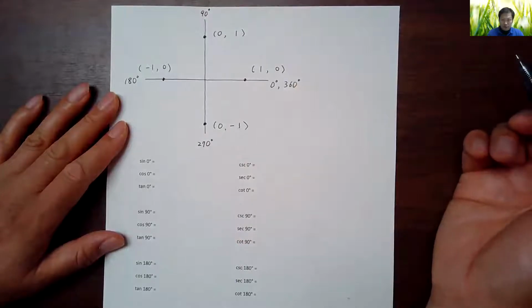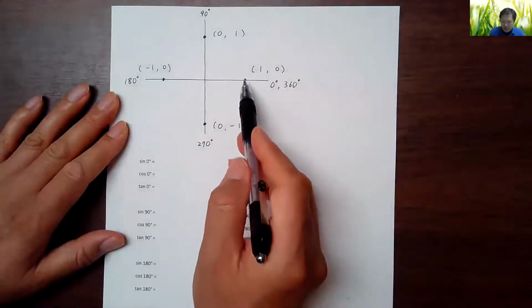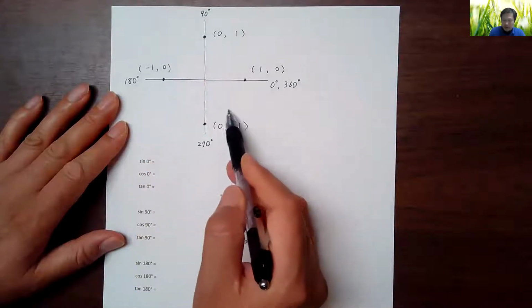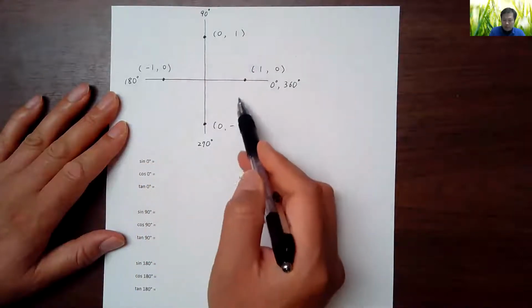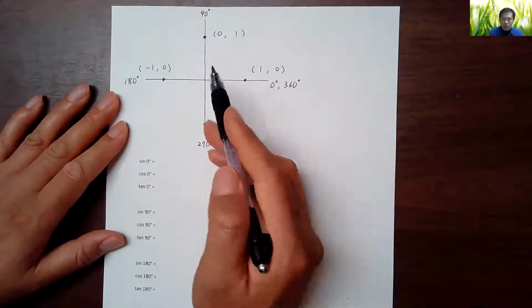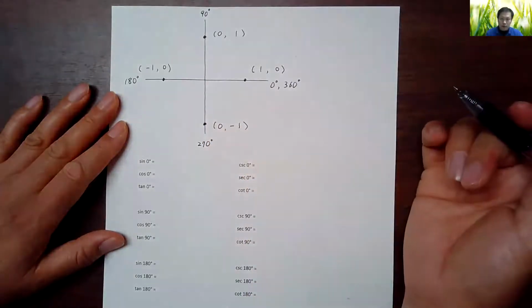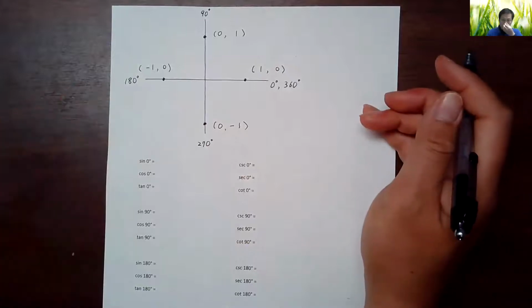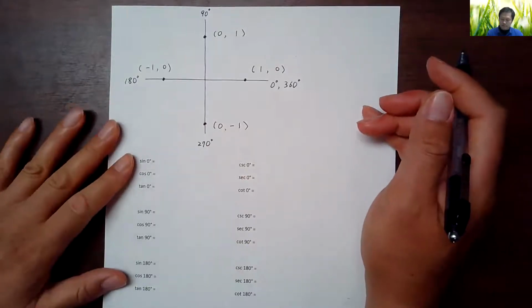Once you draw this, if you connect all those points nicely, that will be a circle whose radius is 1, and that's why we call it a unit circle. The circle itself is not necessary here.